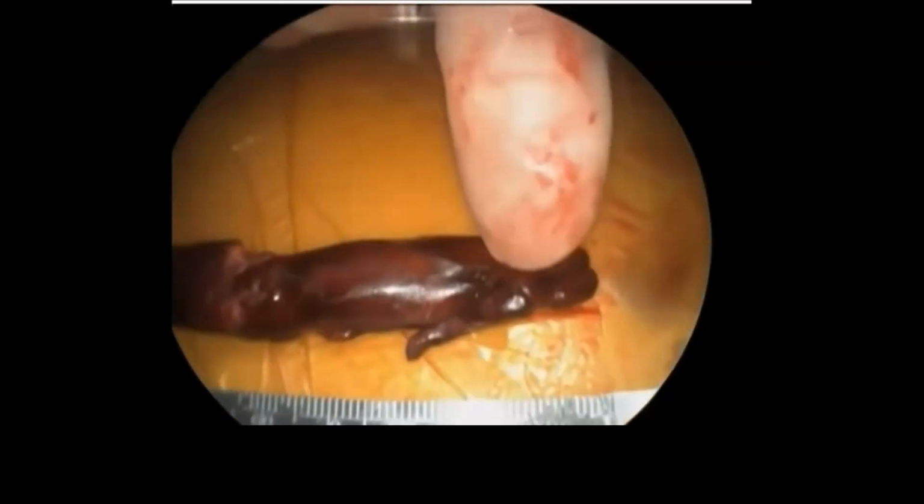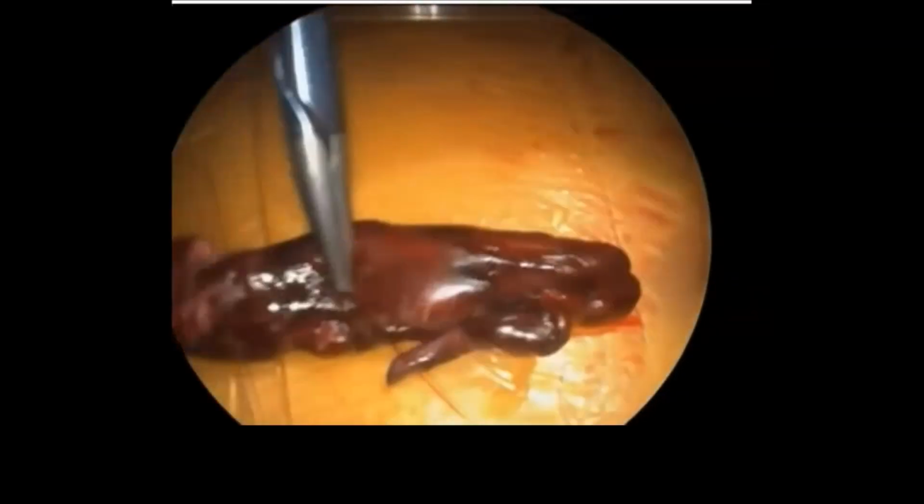You can see this is a very well formed thrombus that is soft, and that ends the case. The patient has done very well following the surgery, and we anticipate a full recovery.